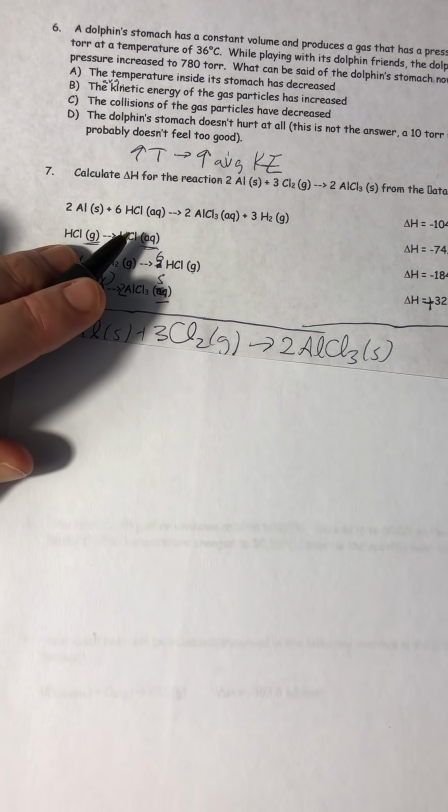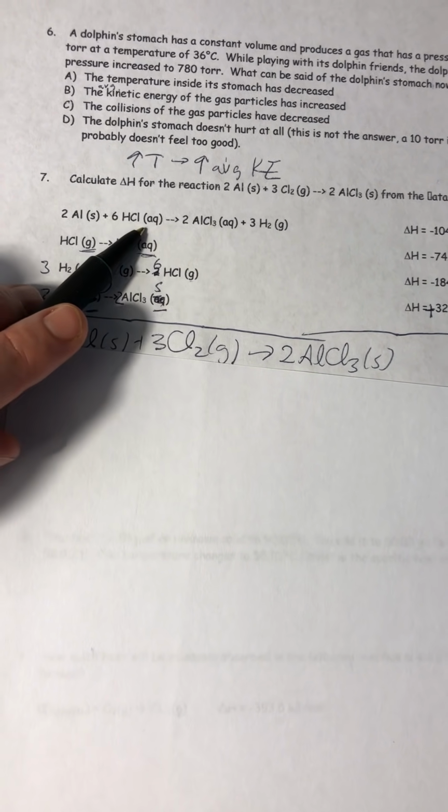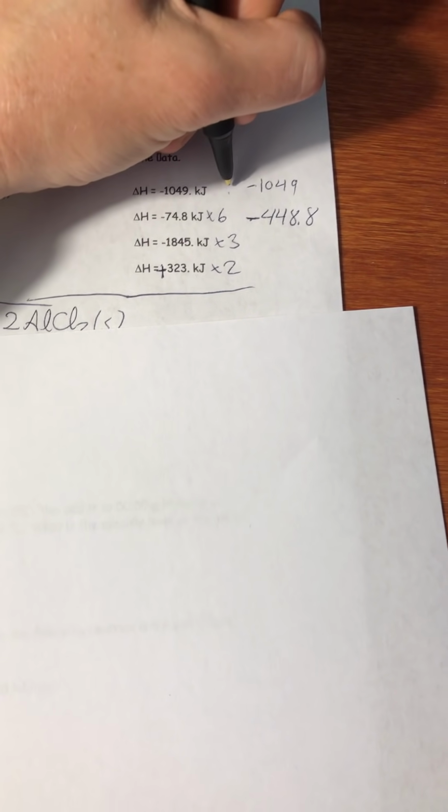Then the HCl and HCl, well here we have 6 HCl aqueous, here we only have 1. So we're going to have to multiply these by 6 in order to get these HCl to cancel, times 6 over here. Now at that point in time, you're looking pretty good. So if you take this number, negative 1049, this number, which is negative 448.8, and all of these are in kilojoules.